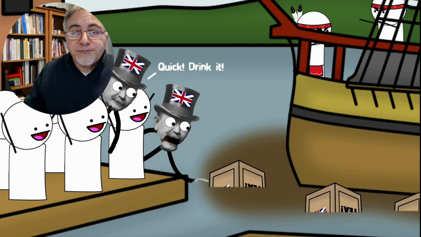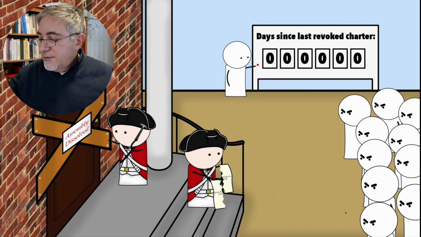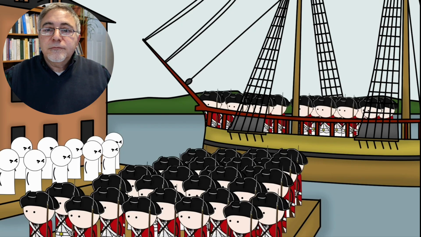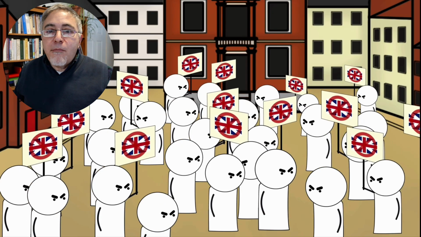The British were disgusted, and they punished Massachusetts with a vengeance. They dissolved its General Assembly, revoked their charter, and sent 3,000 more troops to occupy the city, meaning Boston and Massachusetts were now essentially under the direct rule of Great Britain. And oh boy, were the people pissed.